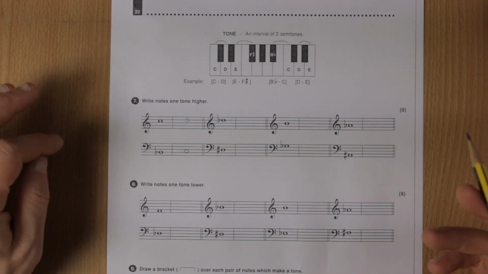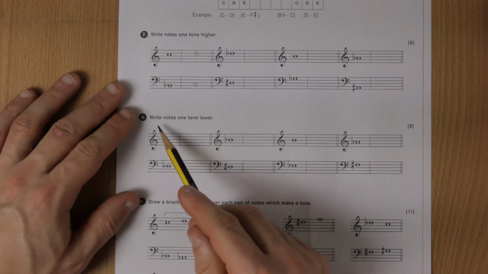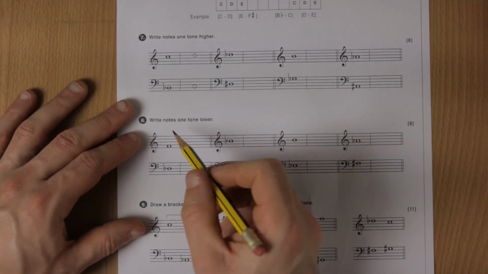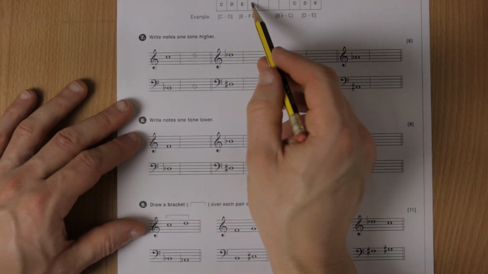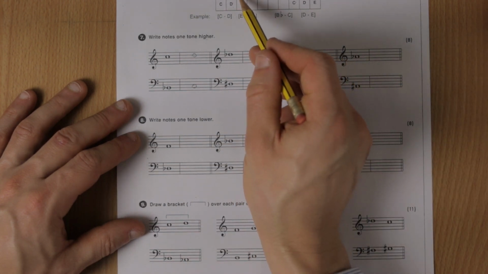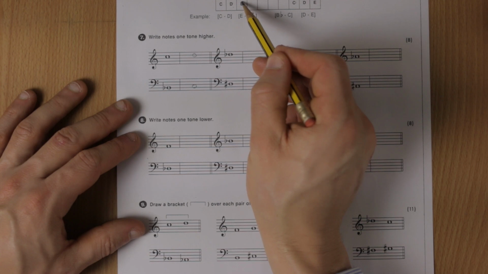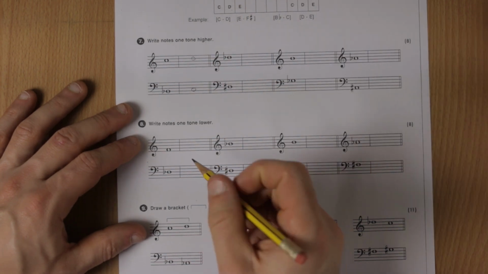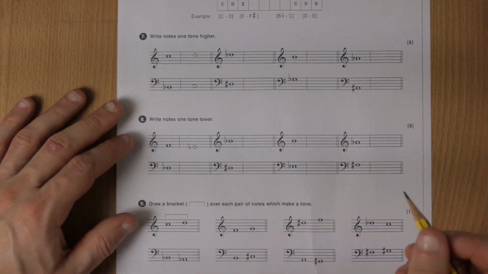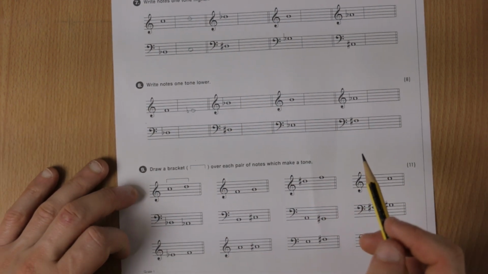All right, so let's have a look at this. Write notes 1 tone lower, exactly the same. So I'll do one of them. F, that's there. A tone lower than F, it's not E, it's E flat, so be careful. 2 semitones lower is a tone, so E flat. So you need to write E with a flat symbol, okay? That's fine for that, you can carry on with that.